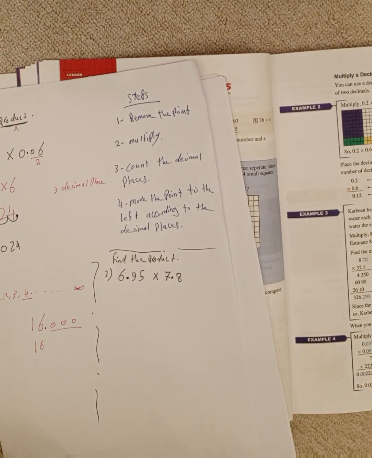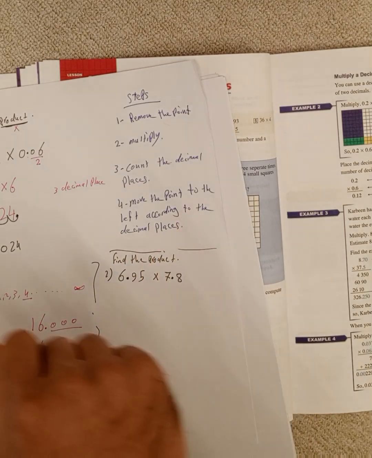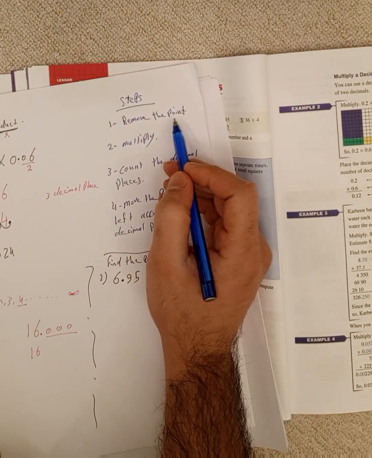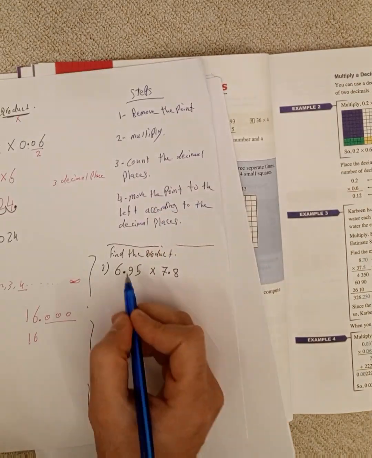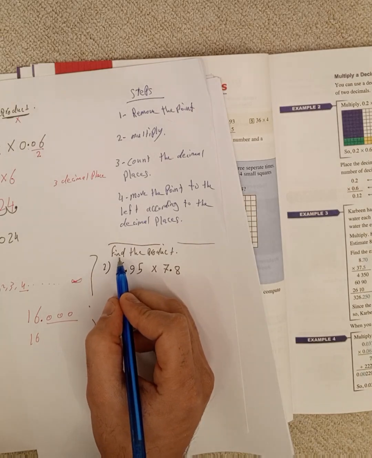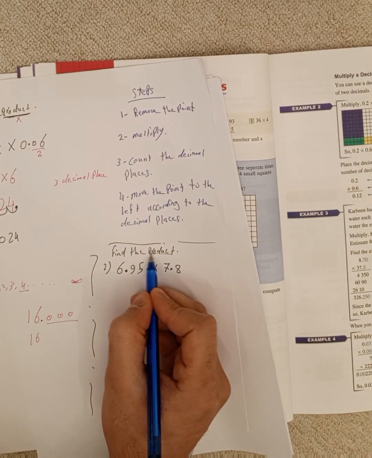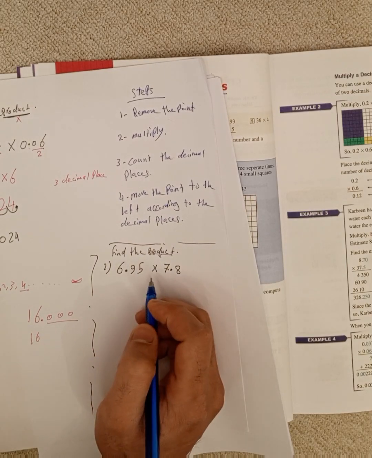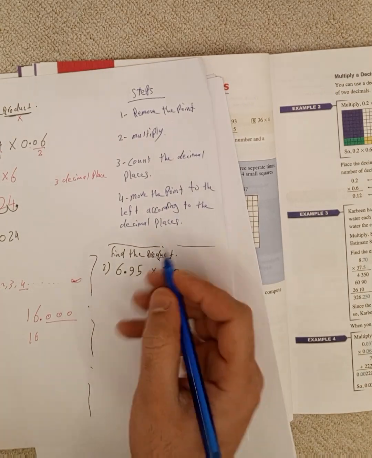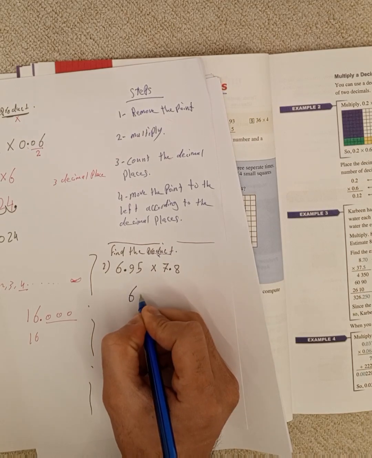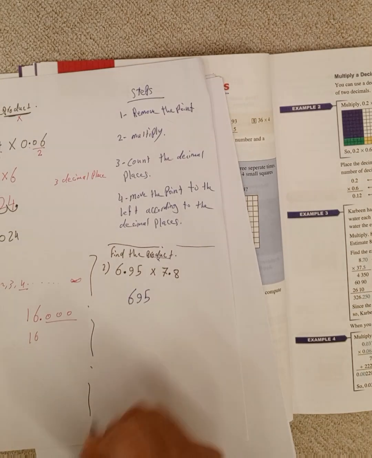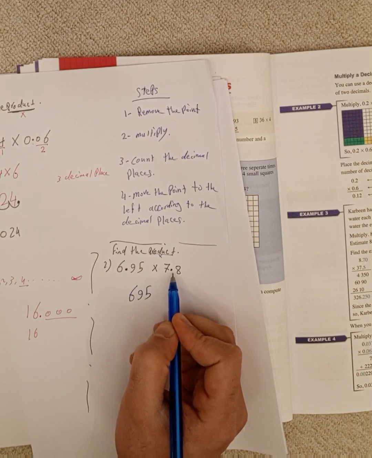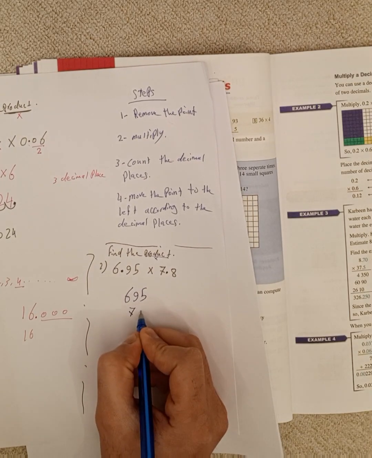How to multiply? Just follow the steps, it will be very easy. First step, remove the point or ignore the points. The question says find the product, which means the answer of multiplication, so you have to multiply these two decimals. Removing the points, it's gonna be 695 and 78.